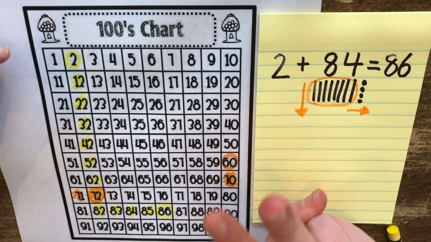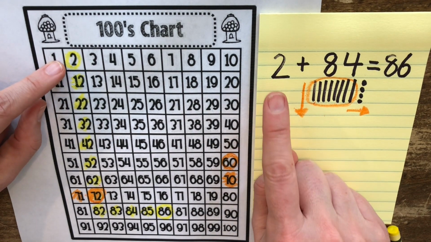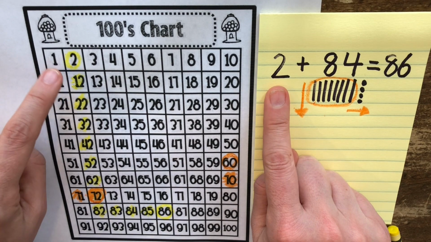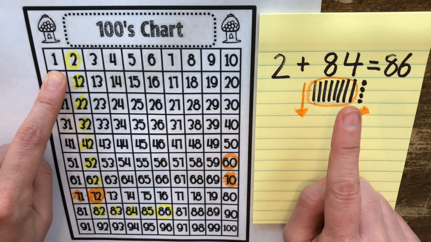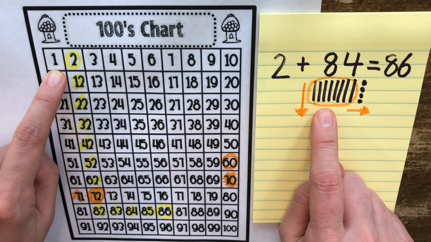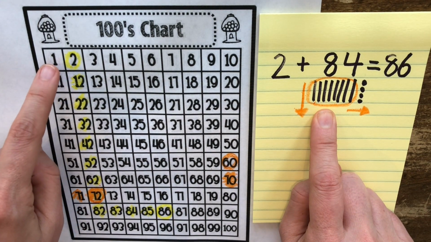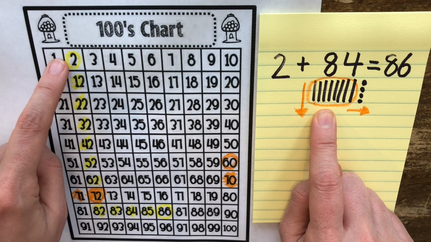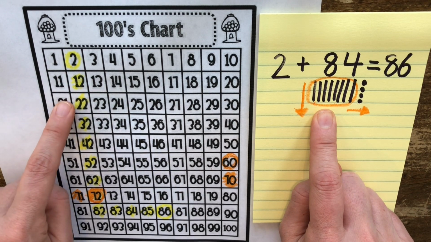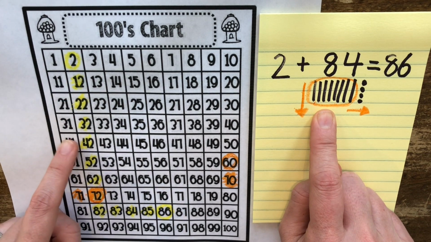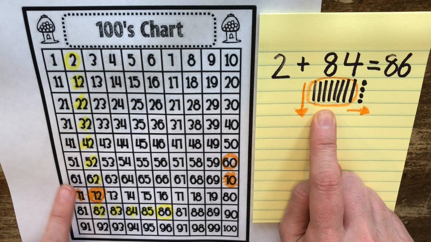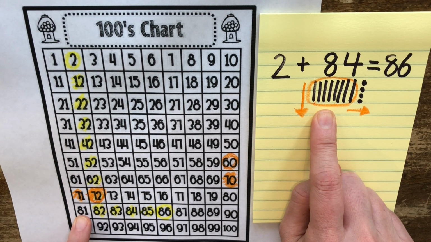And remember, we had to go 2 different directions. Let's try it again. Ready? So step 1, find that first add-in. Now, 84 has got 8 10s, so we've got to go vertically down for 8 spaces. Ready? So we're starting at 2. So 12, 22, 32, 42, 52, 62, 72, 82. That gets us to 82.